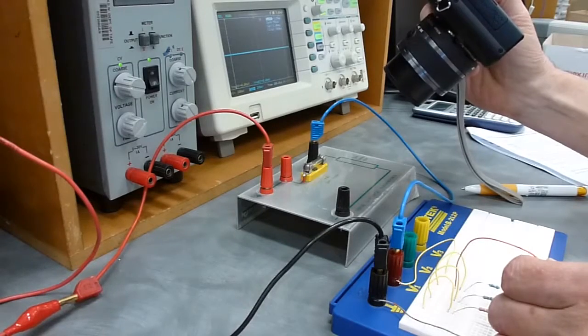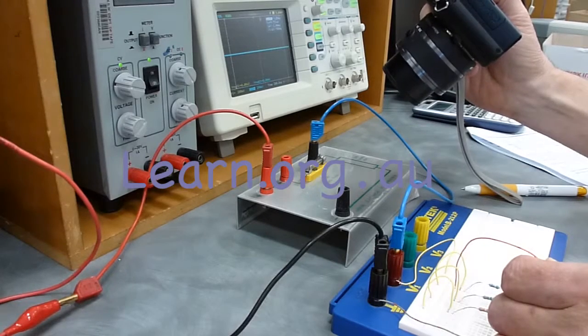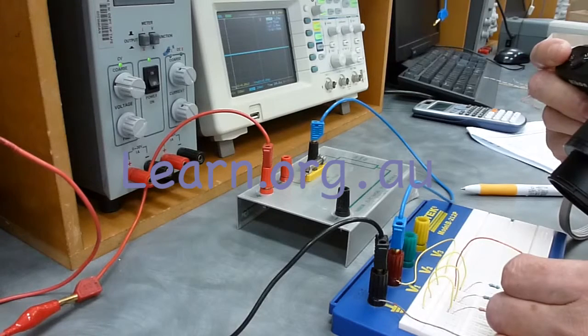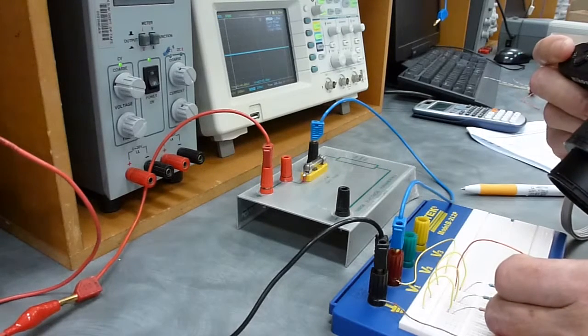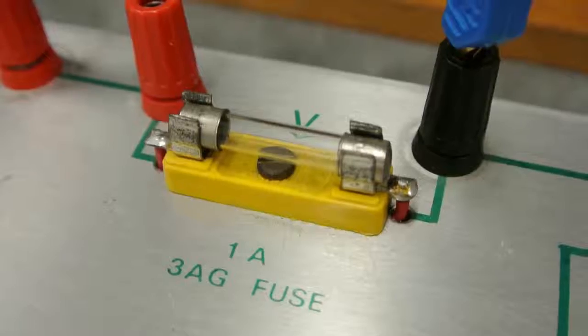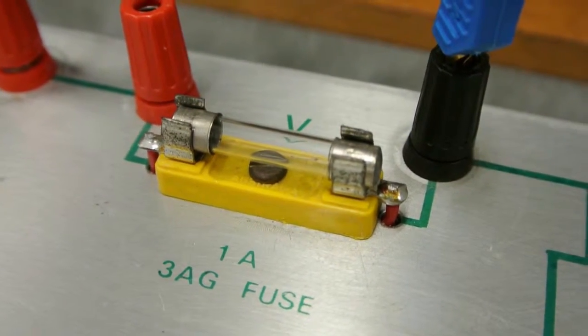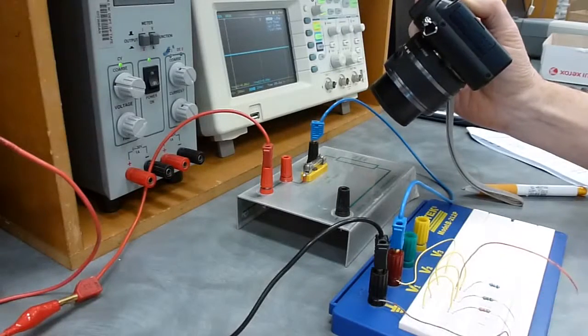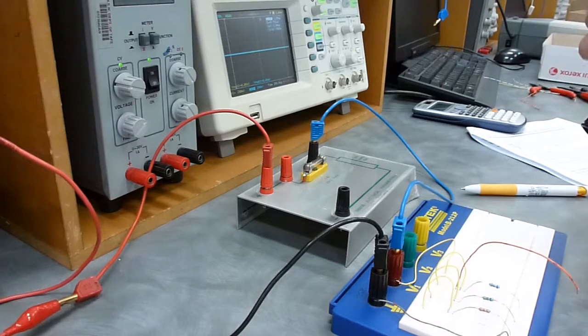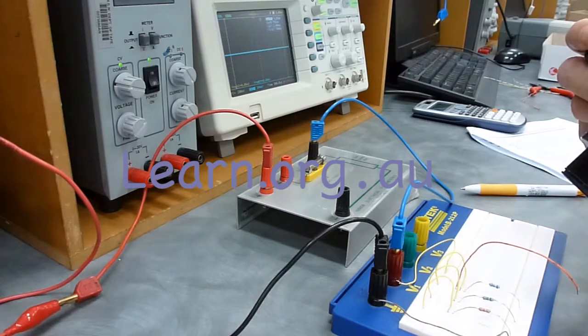I've placed a fuse in line with my network of 3 parallel resistors, just to demonstrate what would happen if I do place a short circuit in a parallel network. Watch what happens to the fuse. Of course, the fuse blows straight away and there's no voltage then supplying the circuit. Luckily, the fuse acted to protect any other components in the power supply.